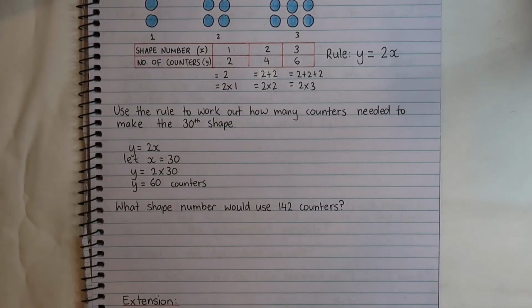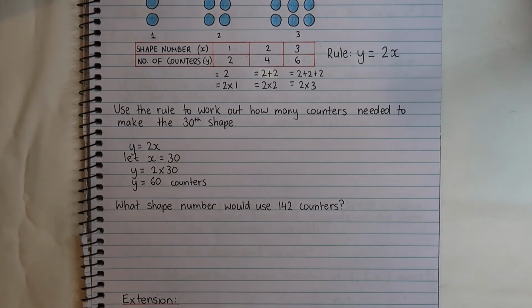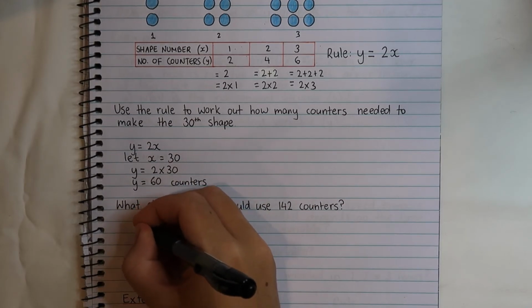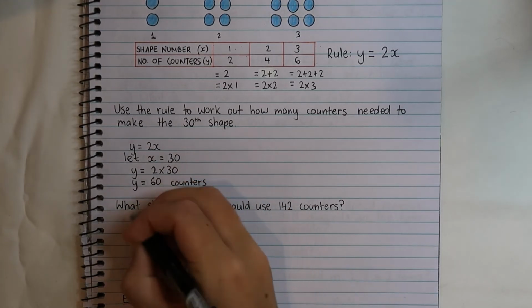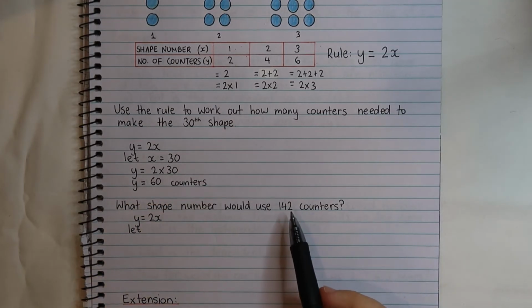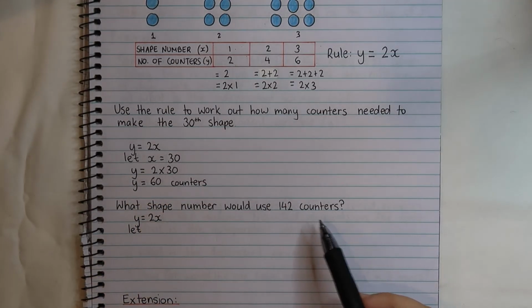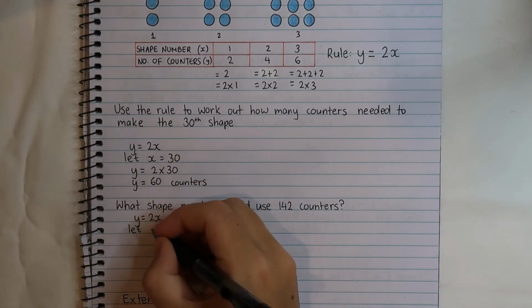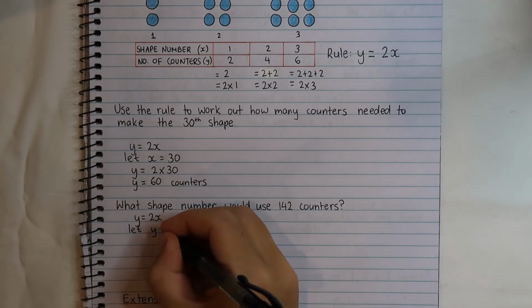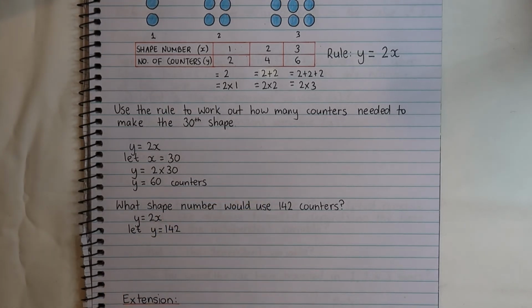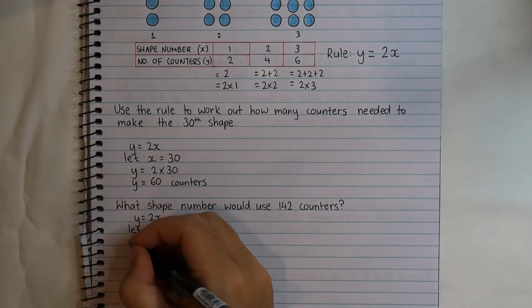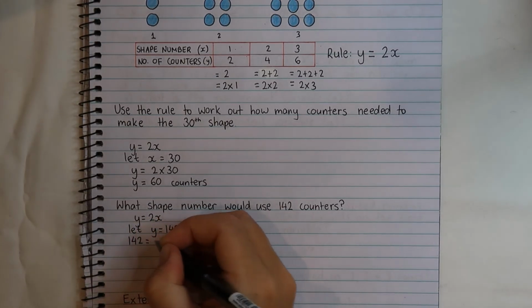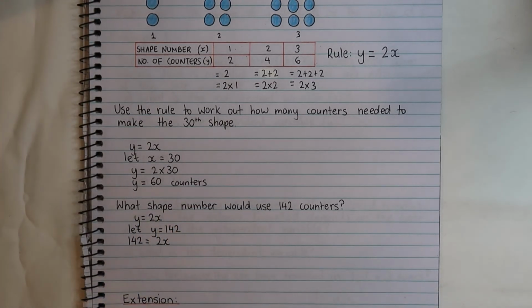So let's do another one. What shape number would use 142 counters? So let's state our formula. y is equal to 2x. And what do we know? We know that we have 142 counters. So we know that y is the number of counters. So y is equal to 142. So let's sub that in. So we have 142 is equal to 2 times x.